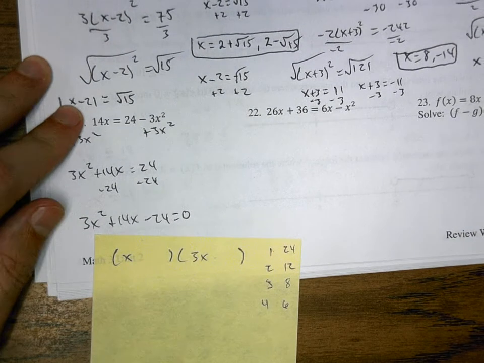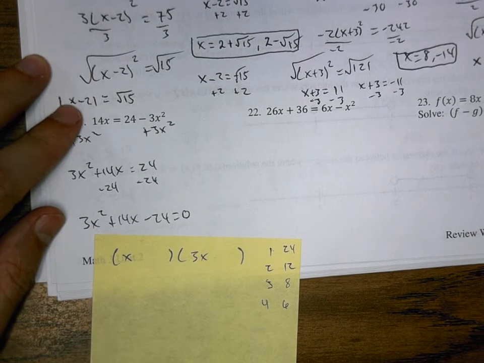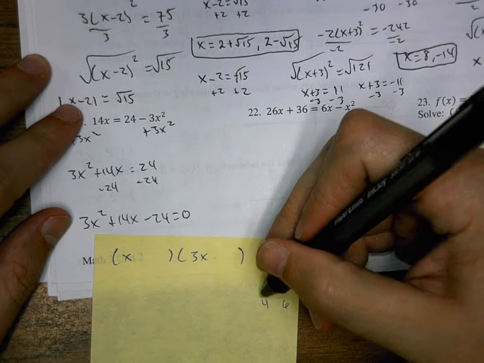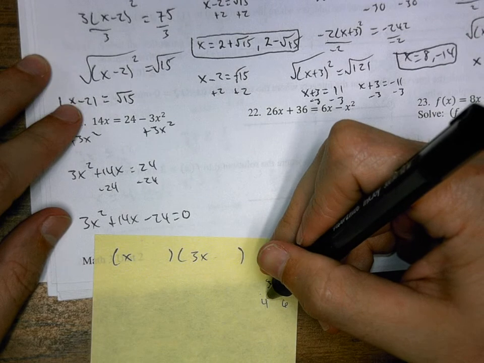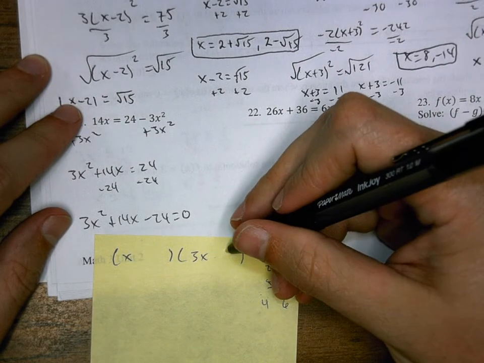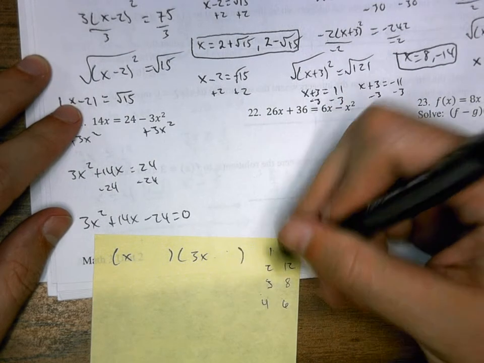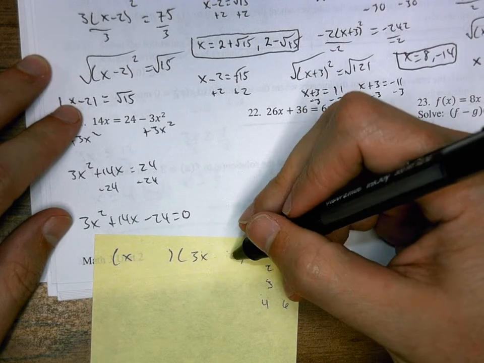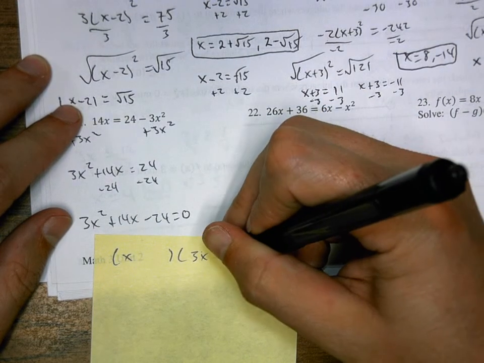So I gotta plug numbers in and check. I'm gonna try 4 and 6. I know 4 has to go with the 3, because if 6 is with the 3, 6 and 3 have a greatest common factor, and that won't work out. So 4 and 6.